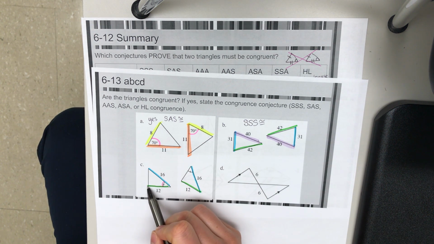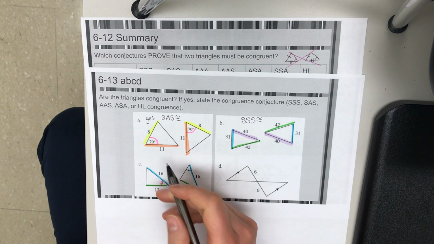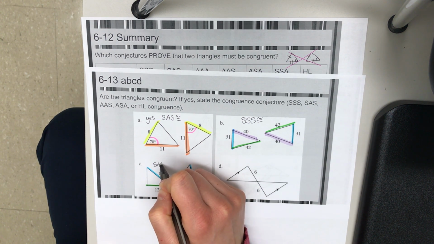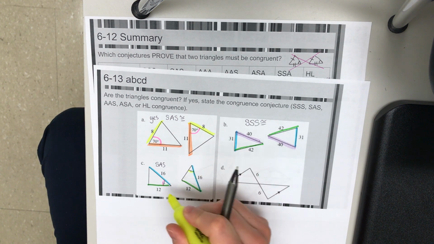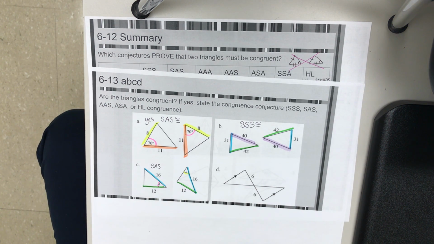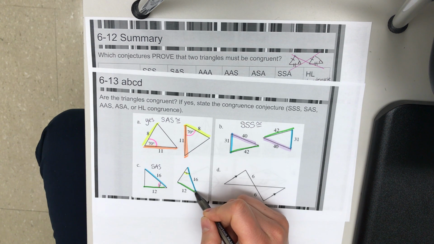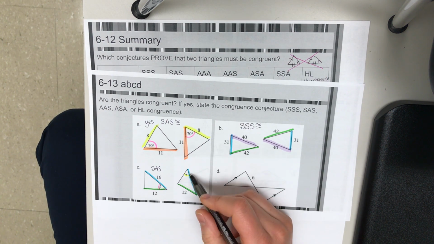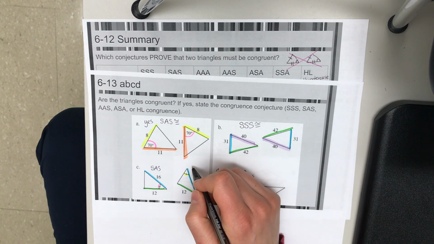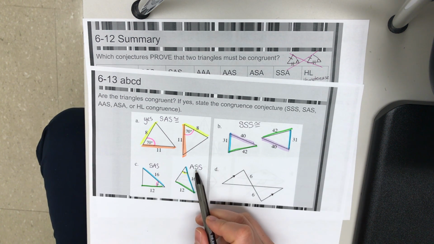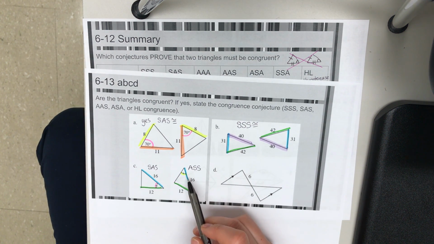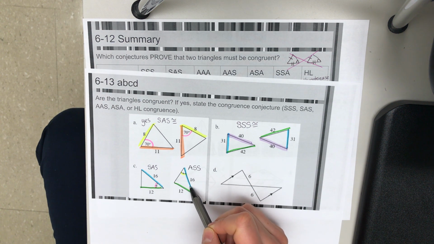So this would be showing me SS with the angle in between, SAS, for this triangle. For this other triangle over here, notice this angle, although it's marked the same, it is not the one that is connecting the two. It does not connect these two sides that are marked. So this one is actually ASS, because it's two sides, but the A is not connecting the two.